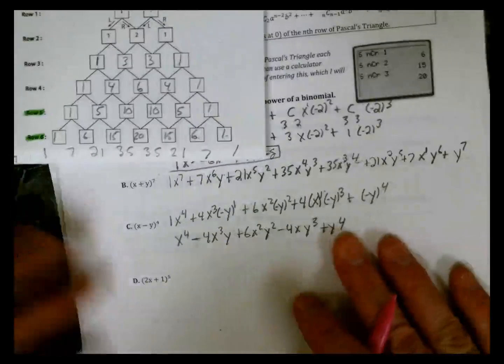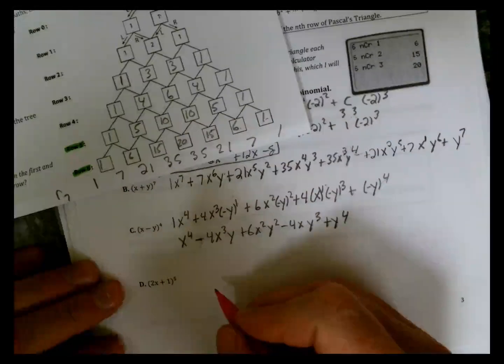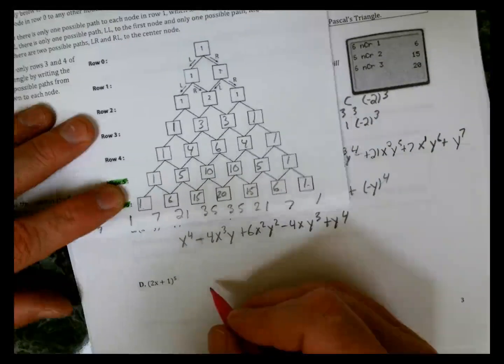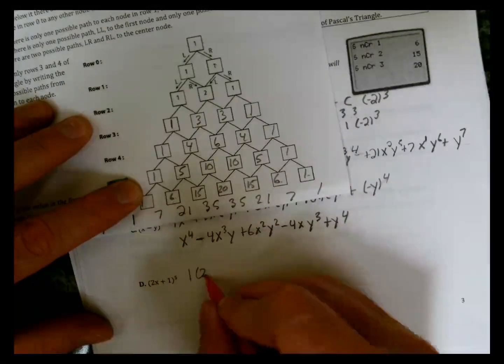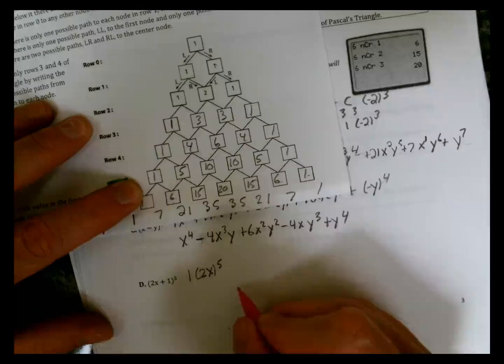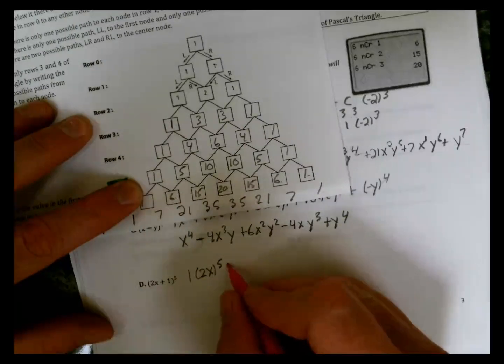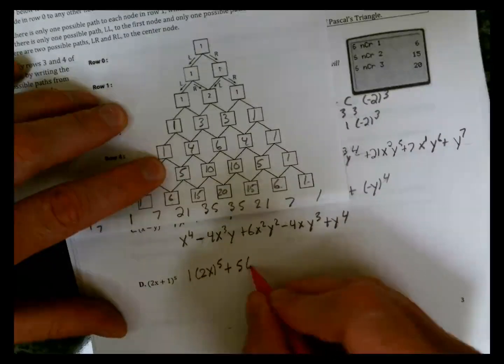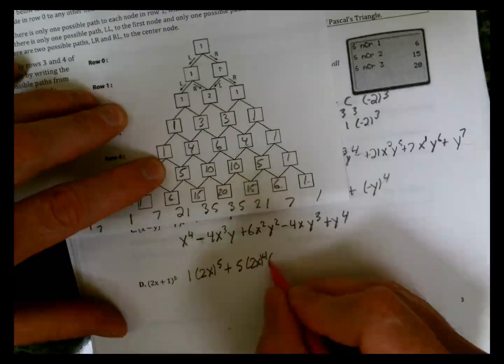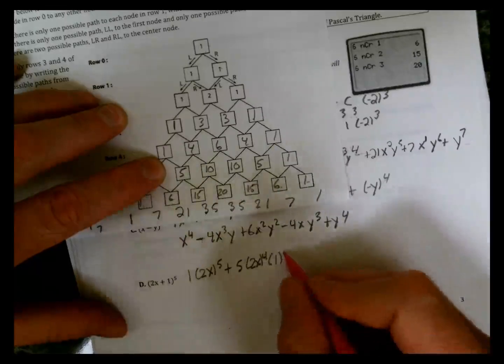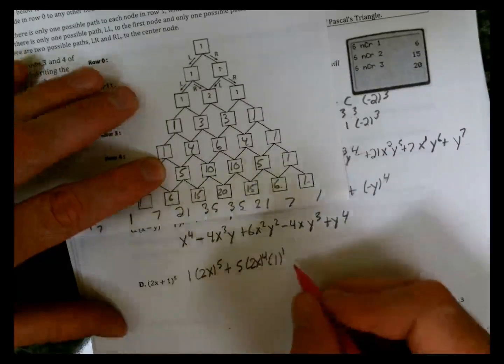All right, compare with your partners in class, and let's do D. How long is this right now? It's getting pretty long, but we can go through this one pretty quick. So here we go to the 5th row. All right, so here's my 5th row, and watch how easy. I'm going to put a 1 there, and then my 2x gets all of the power. All 5 of them go to the first term. And I'm going to put a 5, and now that's 2x to the 4th. Right? And then, what is that, 1? Well, I'm just going to keep increasing the power on 1, which doesn't change a thing, does it?